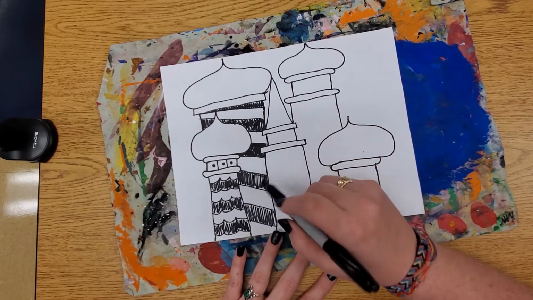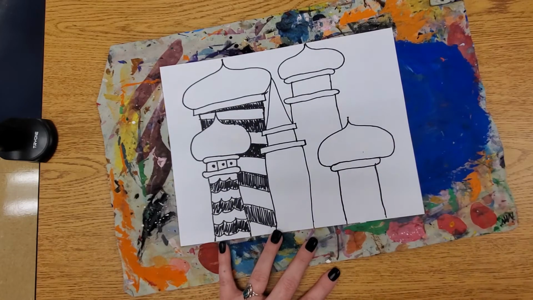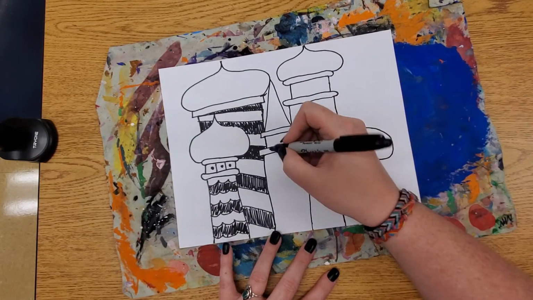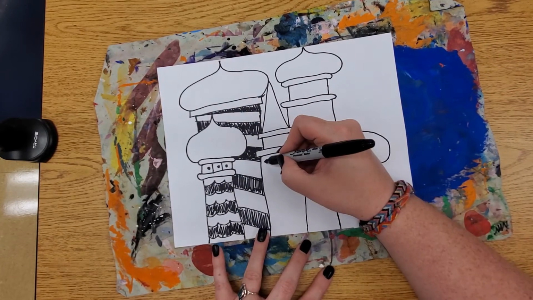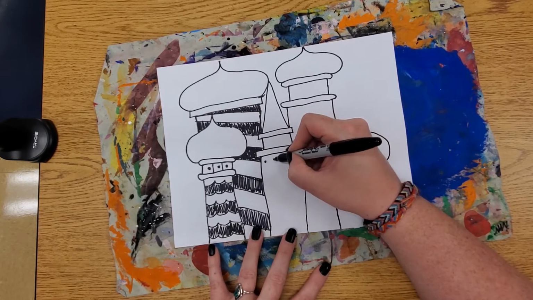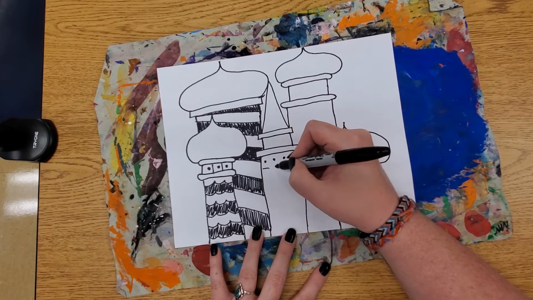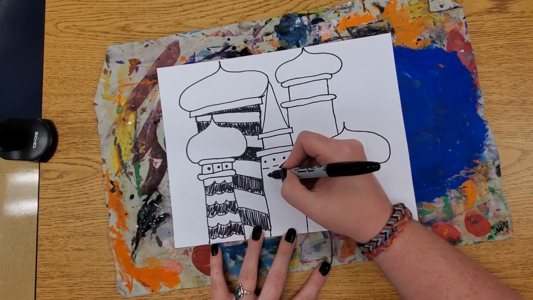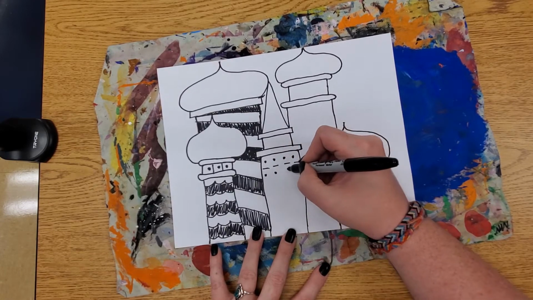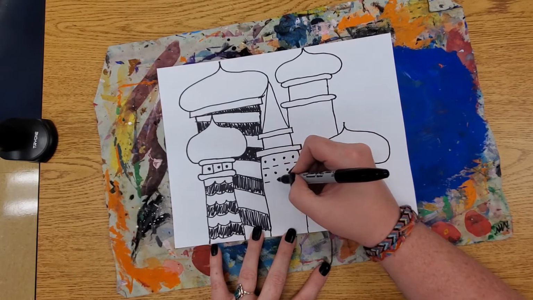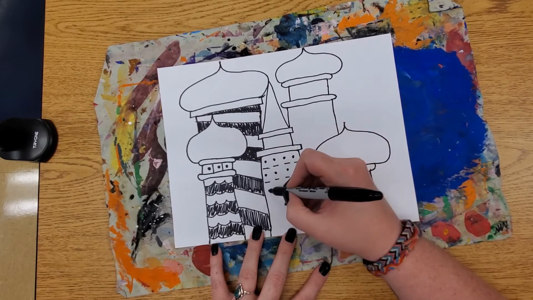So let's change this one up and do a dot pattern in this one. So I'm gonna do, and then a dash line. So you can combine your lines together.